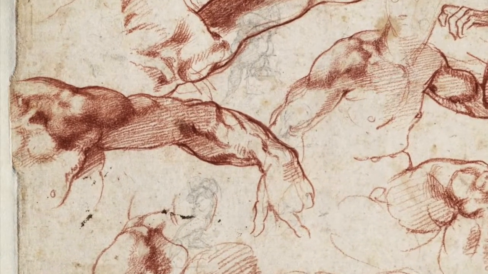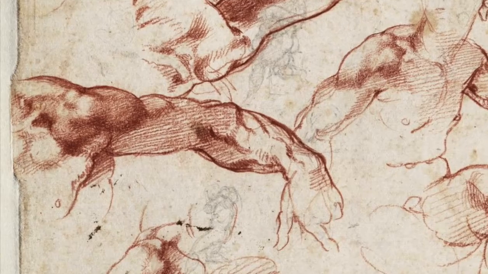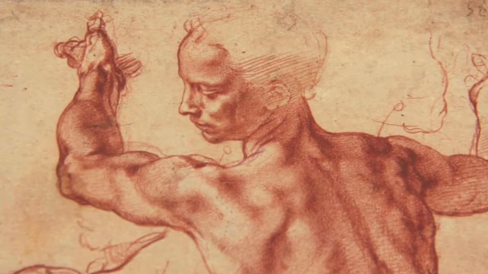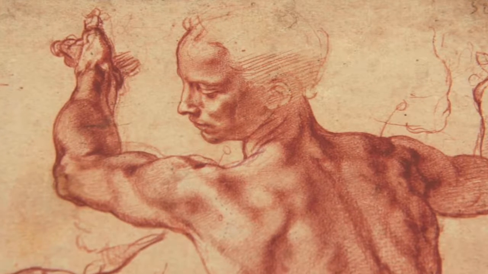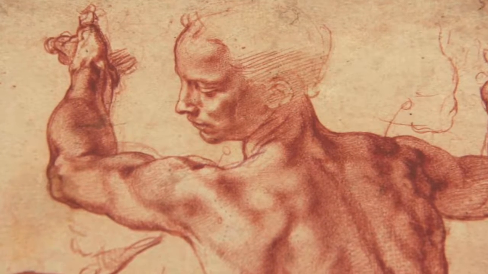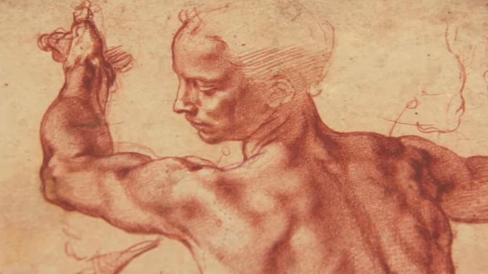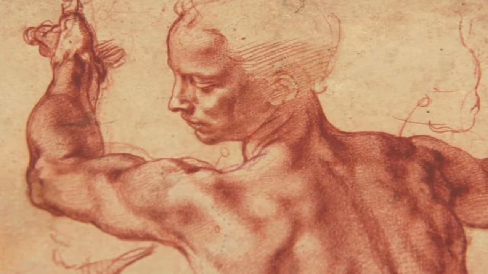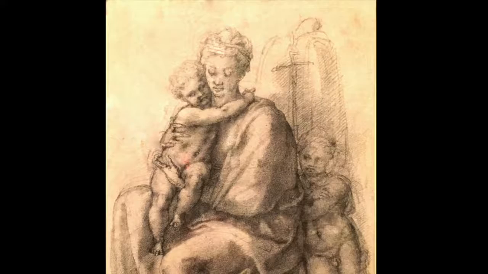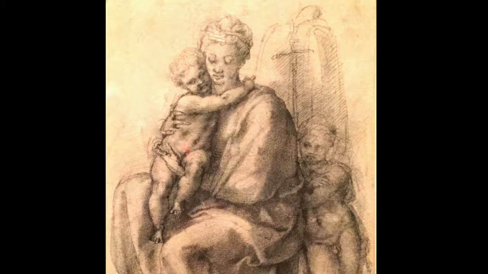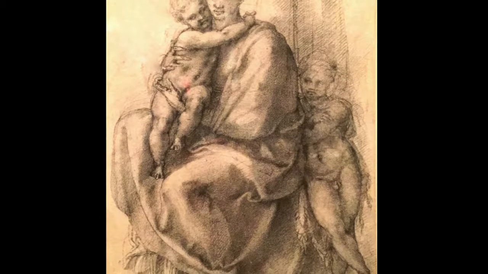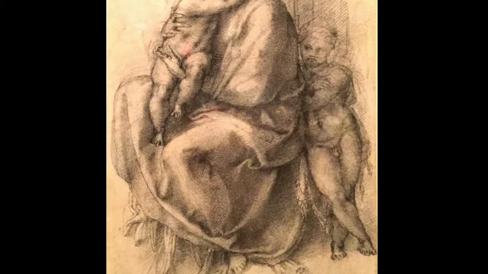He uses very subtle value changes. It doesn't just go from light to dark, it's light, and there's all these middle values, these mid-tones. Michelangelo was well known for making his two-dimensional art, his paintings and his drawings, feel sculptural, feel real. And one of the ways he accomplishes this is through his use of value.